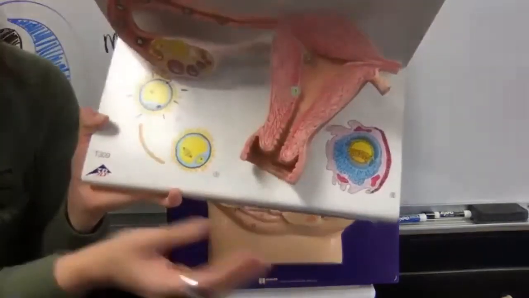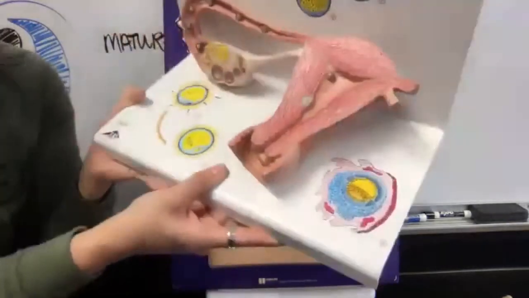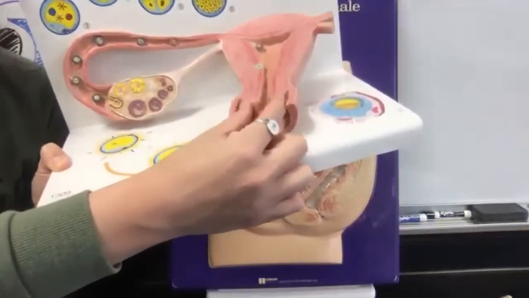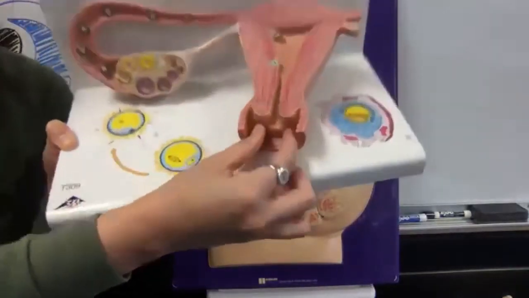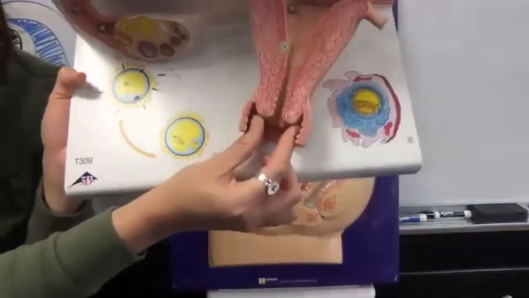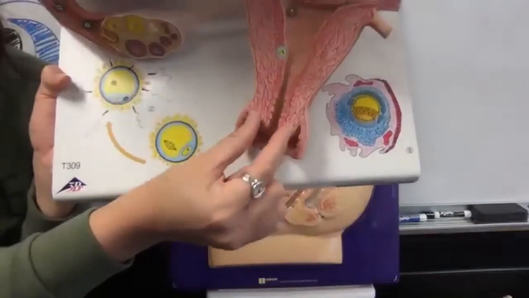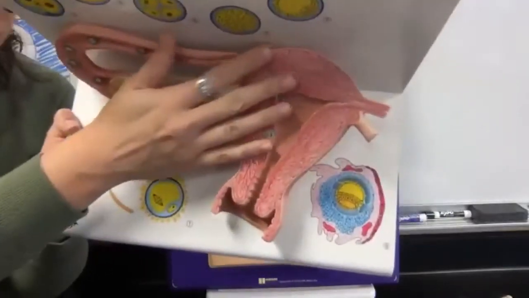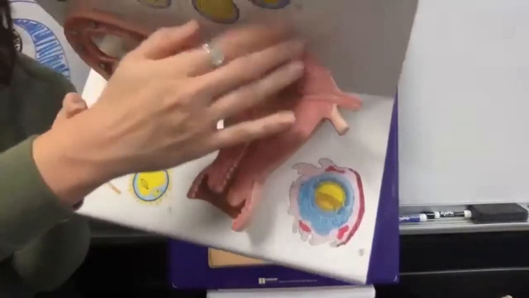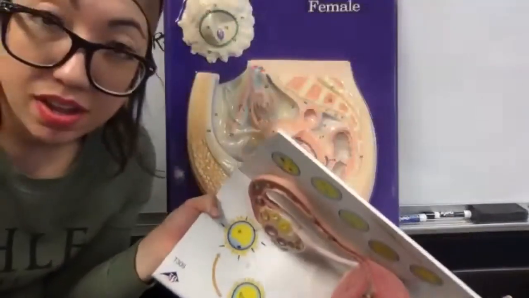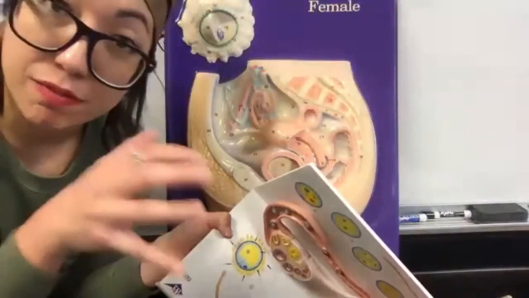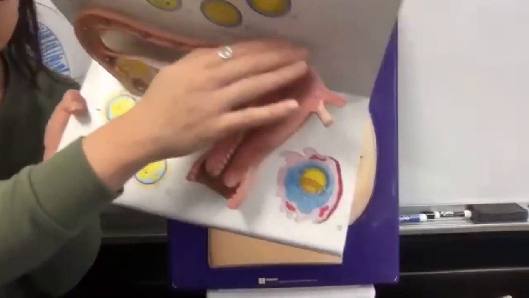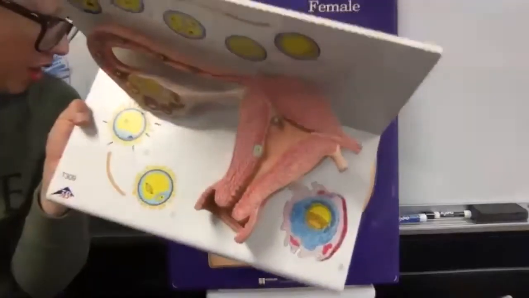I call it the entryway into the uterus. If we look at it this way, you can see it's its own projection of tissue. This portion right here is the cervix, and then everything else is the uterus. We have a fundus of the uterus. You guys remember when we talked about the stomach, we had the fundus of the stomach. We have a fundus of the uterus as well. That's this, and then we have the body.